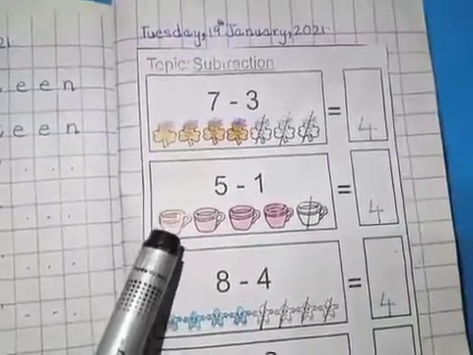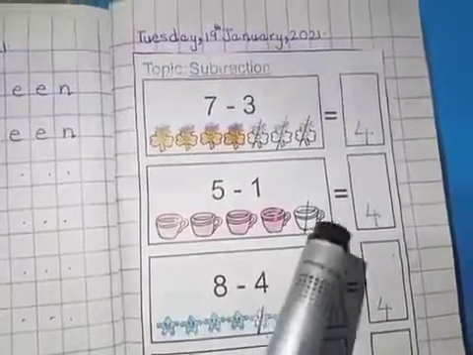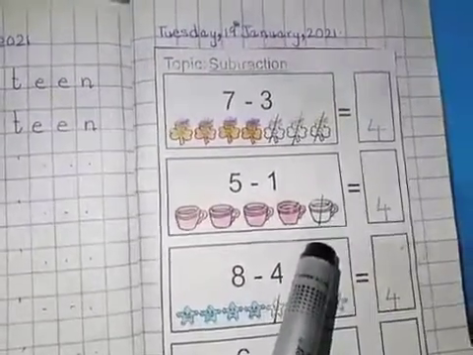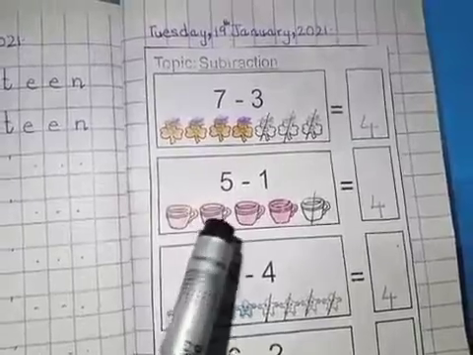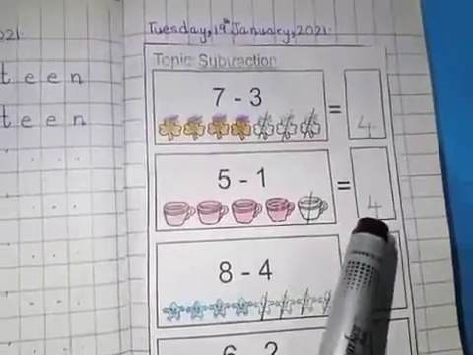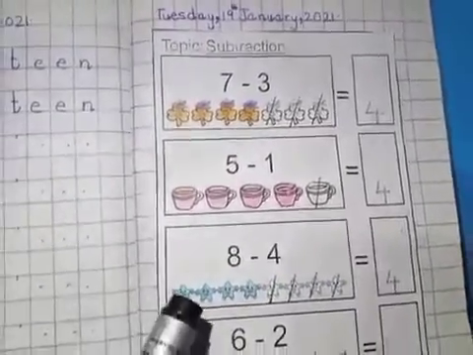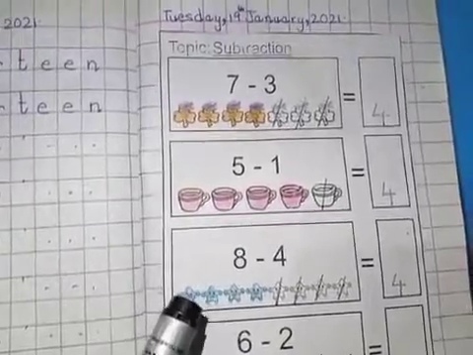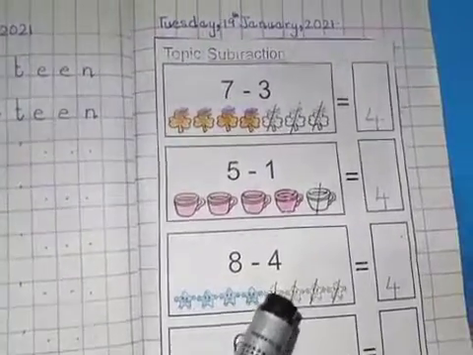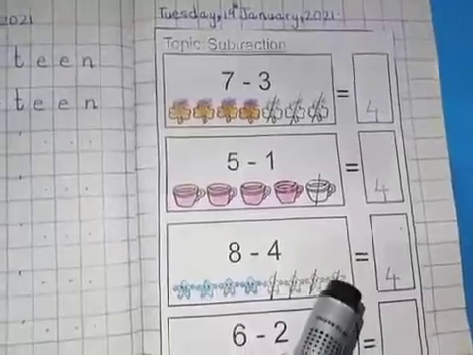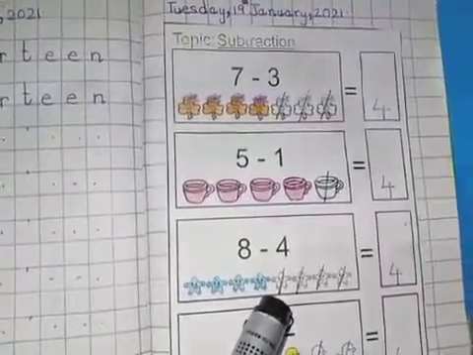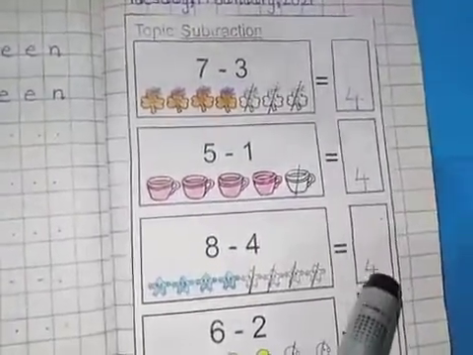How many cups are here? 1, 2, 3, 4, 5. If we subtract 1 cup, how many cups are remaining? 1, 2, 3, 4. You will write here number 4. How many stars are here? Count 1, 2, 3, 4, 5, 6, 7, 8. If we subtract these 4 stars, how many stars are remaining?